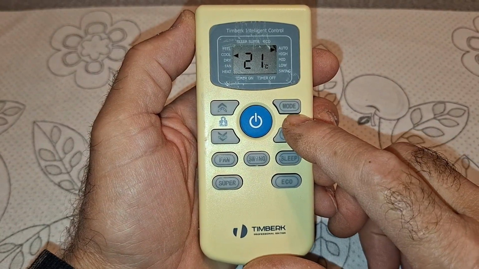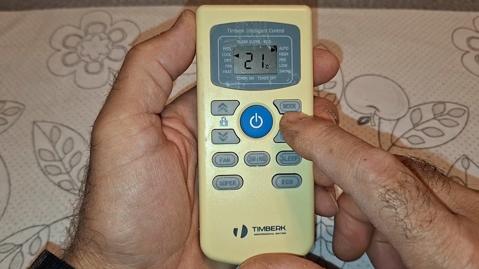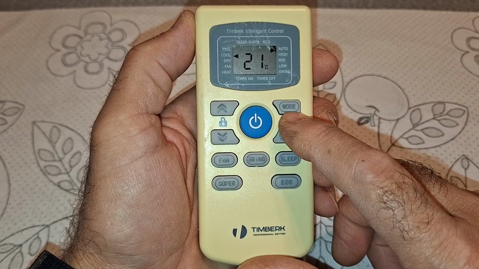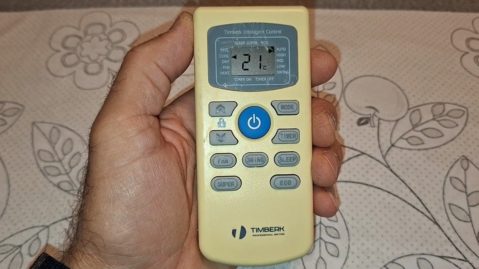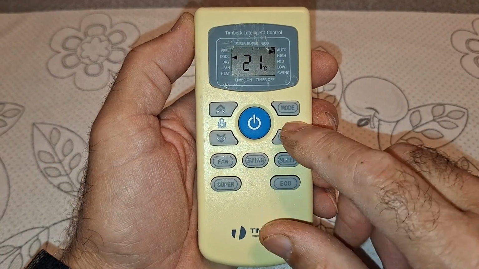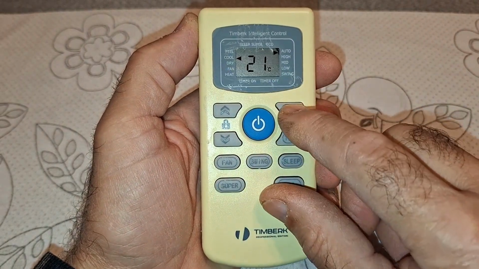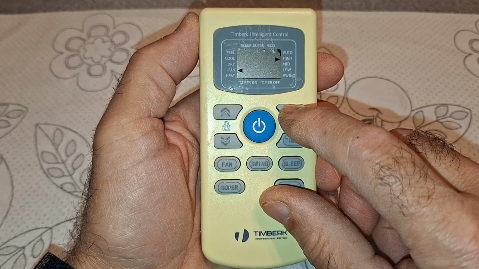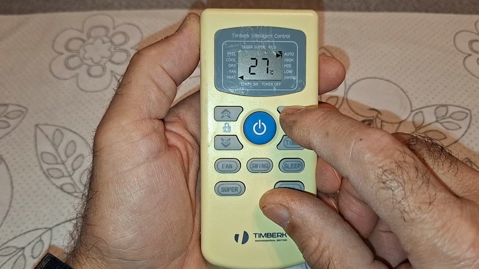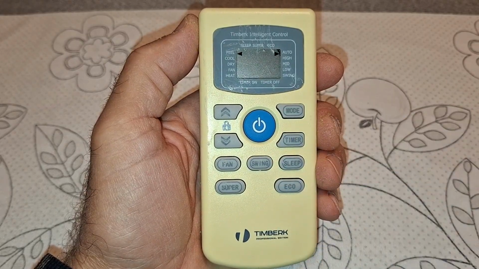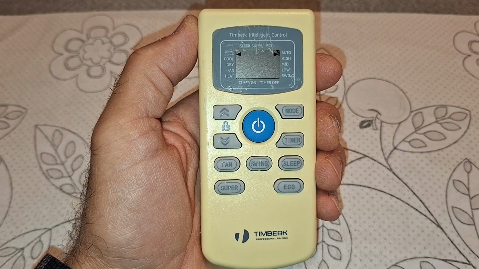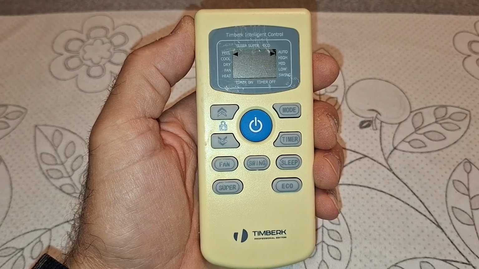The mode button is used to change the modes of the air conditioner. Each time you press this button, the air conditioner switches to the next mode. This air conditioner has 5 modes: cooling, drying, fan, heating, and auto. First, we will explain the most commonly used cooling mode.